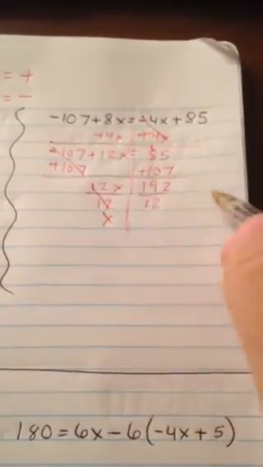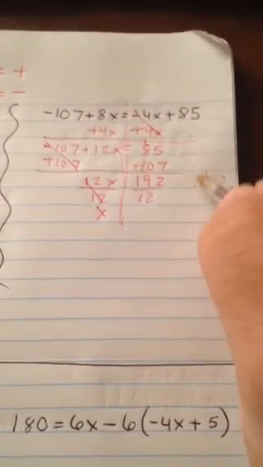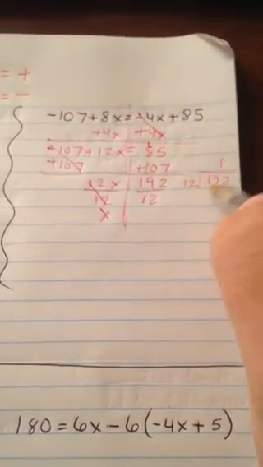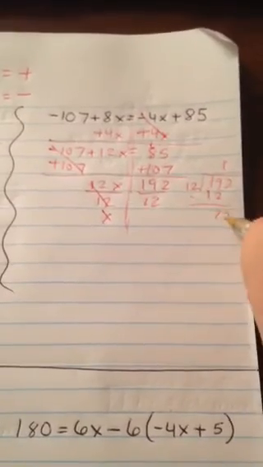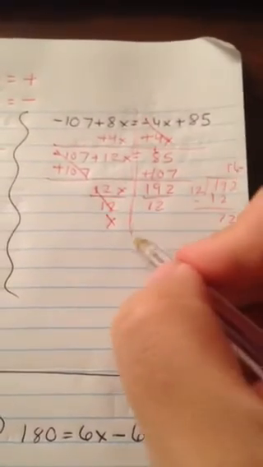X is going to equal whatever 192 divided by 12. So let's do a quick division over here. That's going to equal 16.